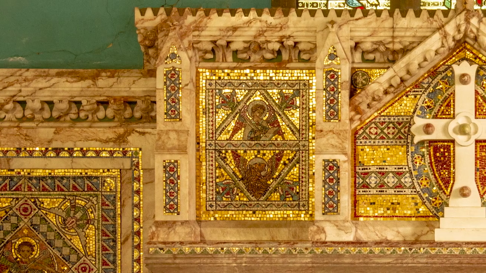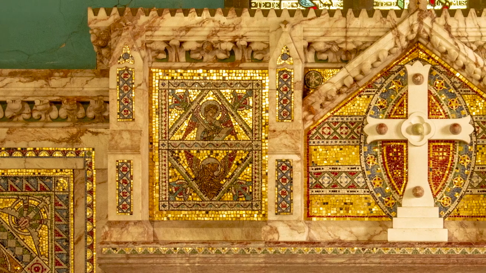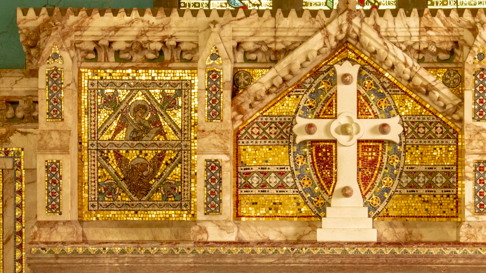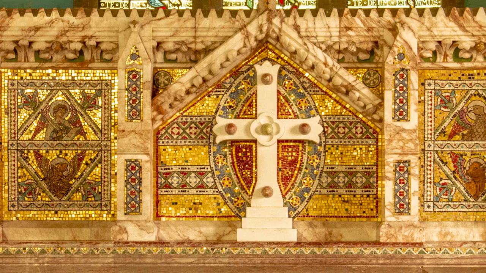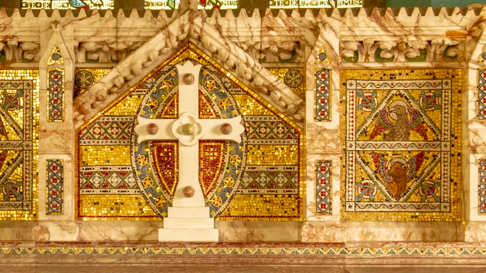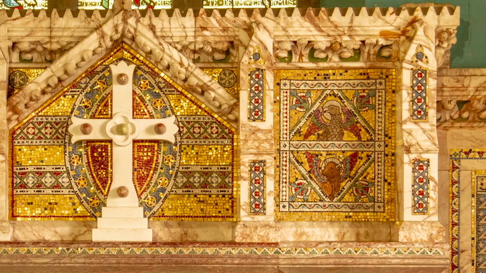You may have a fantastic object such as the mosaic reredos, which is in this church. So as well as being an interesting object in itself, you can tell people who commissioned it, who paid for it, who designed it, who made it, and when was it made.